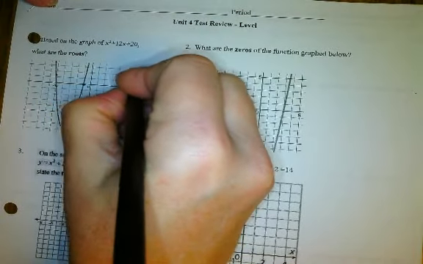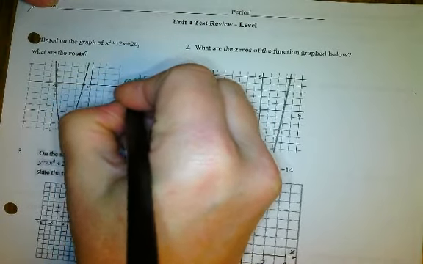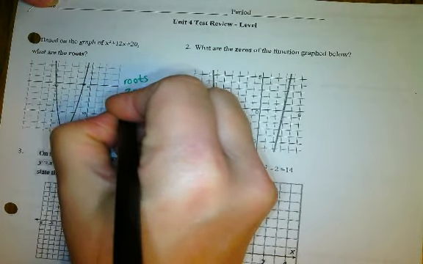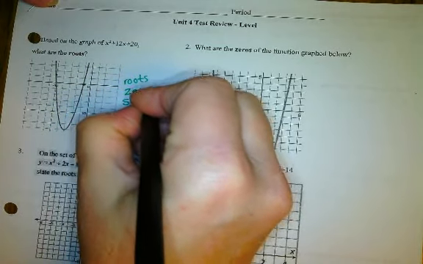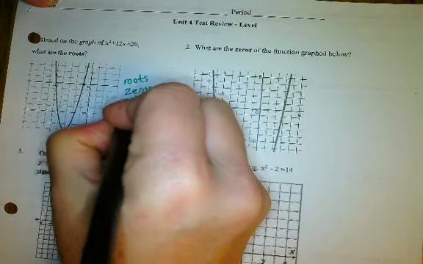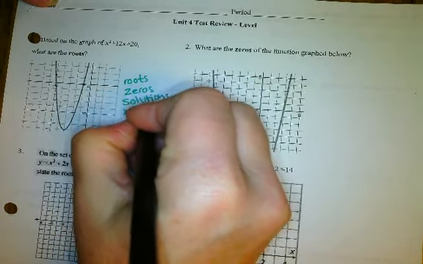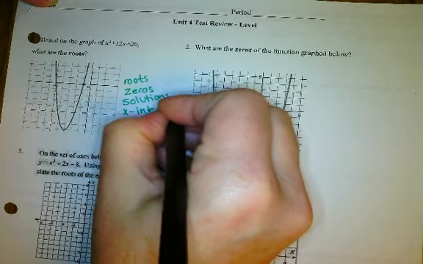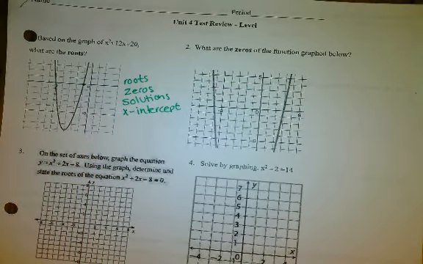So you can call them roots. They can be called zeros. They can be called solutions. And they're located on the x-axis, so they can also be referred to as x-intercepts.